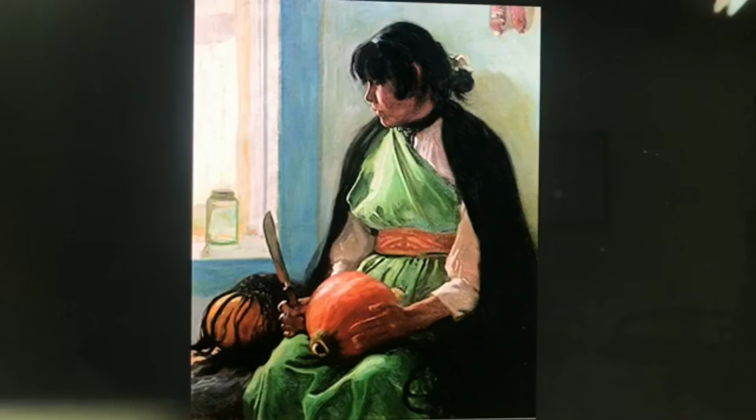There's always something about people holding sharp knives. A little scary.